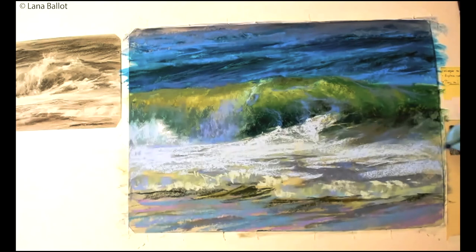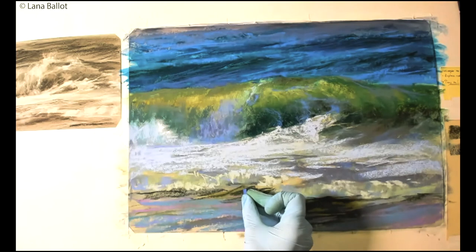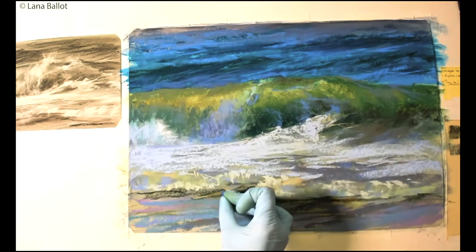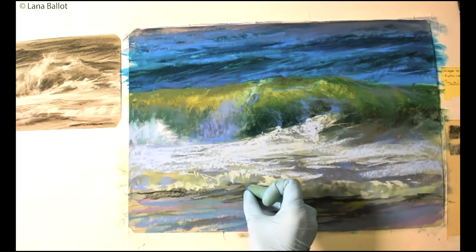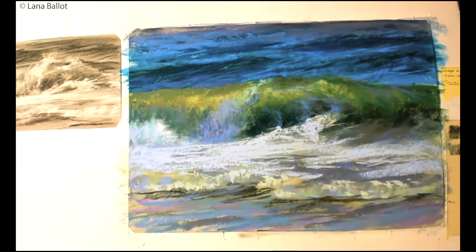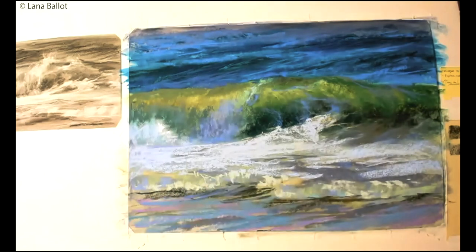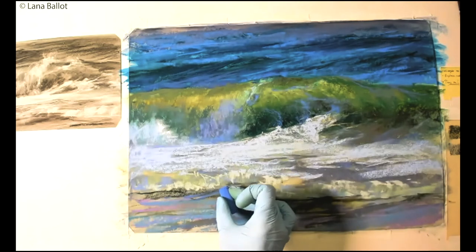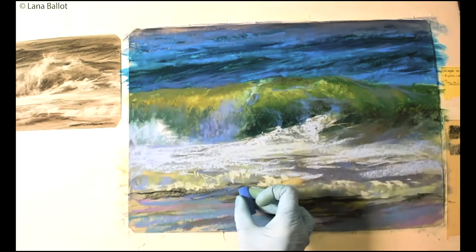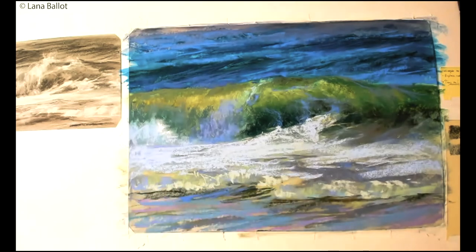Even here on the part of the water, this blue, and even here on this little wavelet, you can see on the reference how this blue is reflected onto the parts that are slanted. Even more intense blue could be done. That's just to illustrate it.